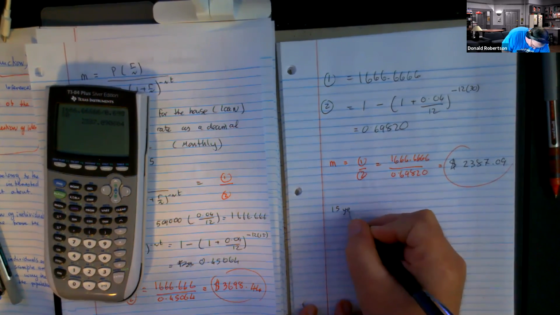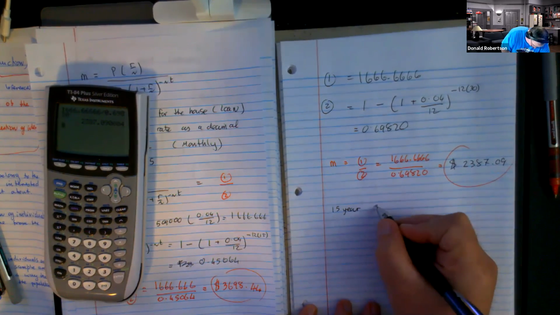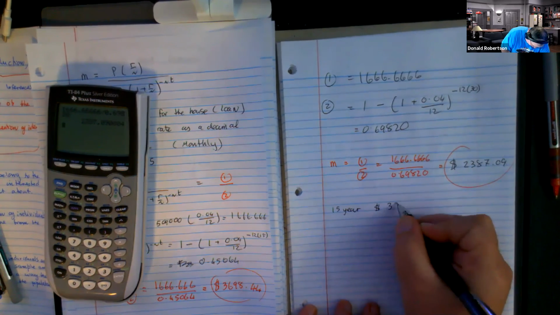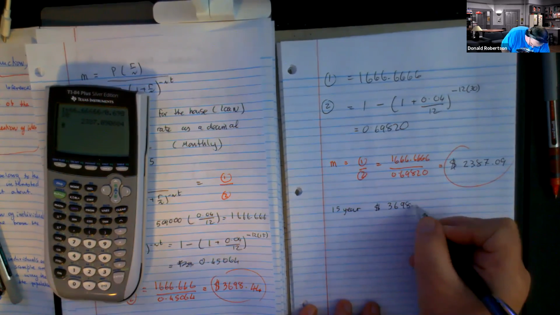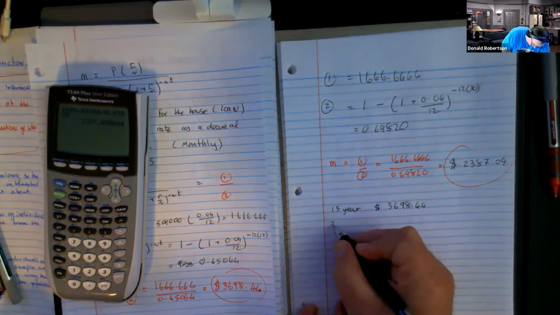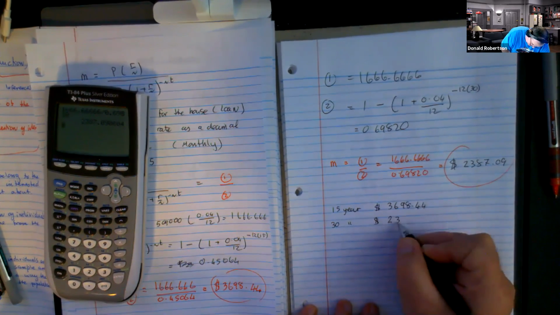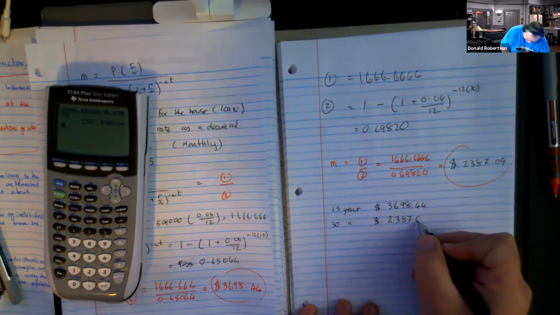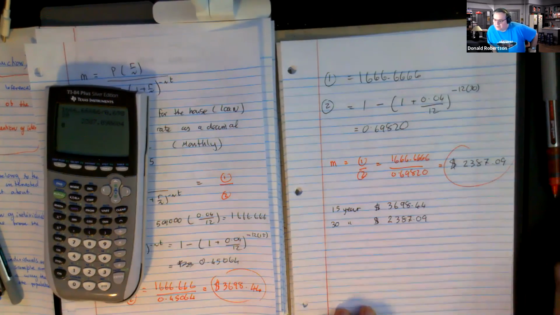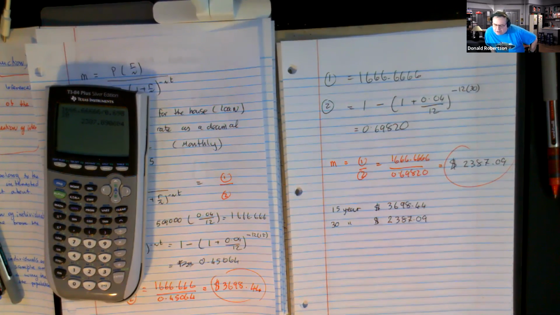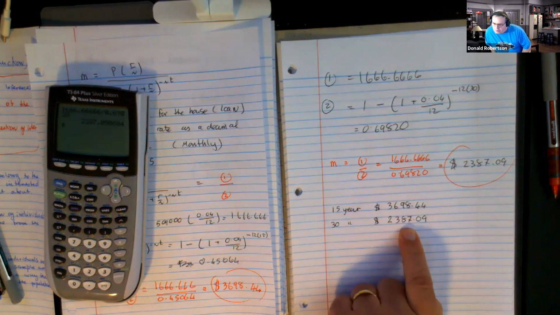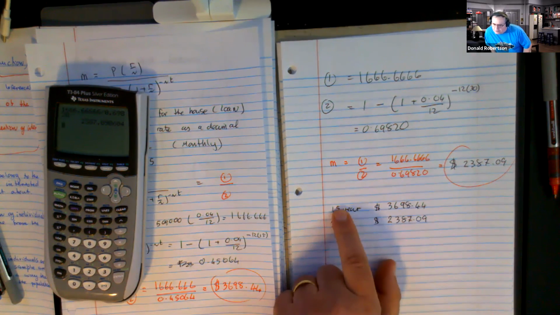If you do a 15-year mortgage, your monthly payments will be $3698.44. If you do a 30-year mortgage, you will only be paying that amount, right? Now, superficially, you'd think, why on earth would I do a 15-year mortgage when I can pay the house off using that amount? Well, look again, don't you have to pay it for twice as long?